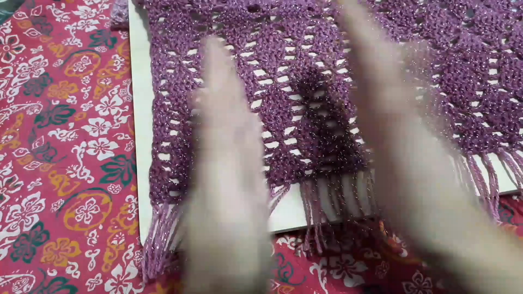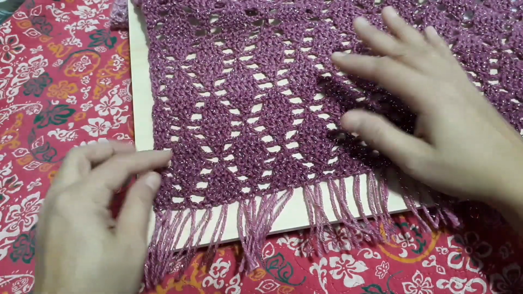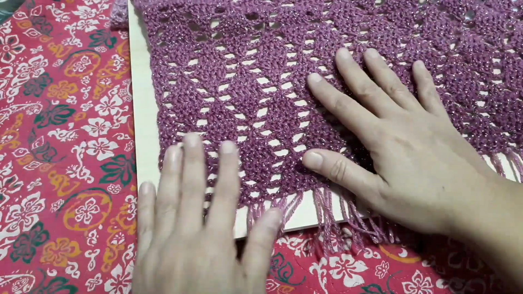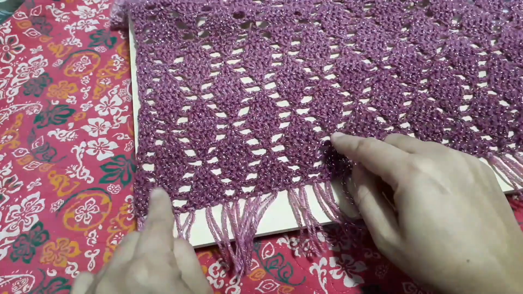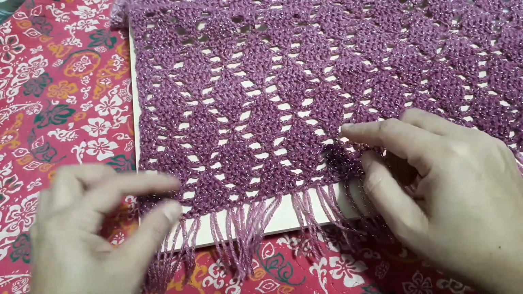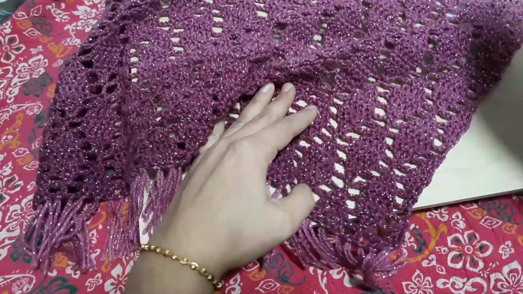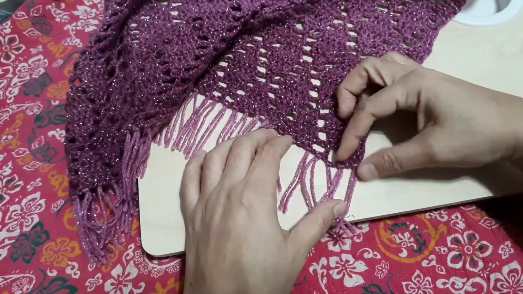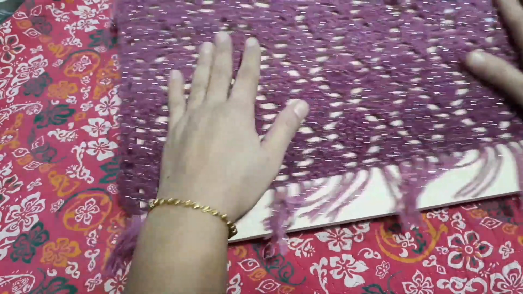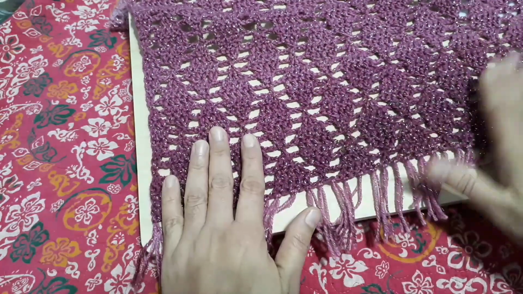First I'll show you how to calculate the foundation chain so that you can make it in the desired width as you want. So first you have to see that we start with half leaf here, and then we have one stitch here, and then we end up with the same thing. We have this one leaf, one stitch here, and the half leaf here. So when you are making a foundation chain, just make sure that you start with the same kind of pattern and you end up with the same.